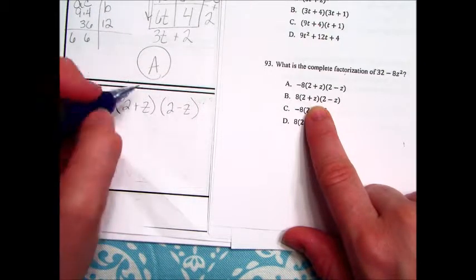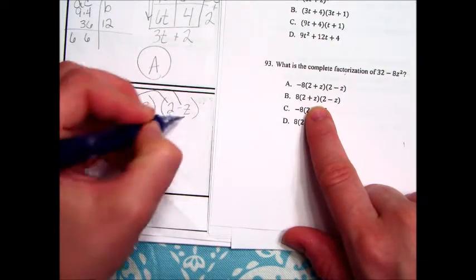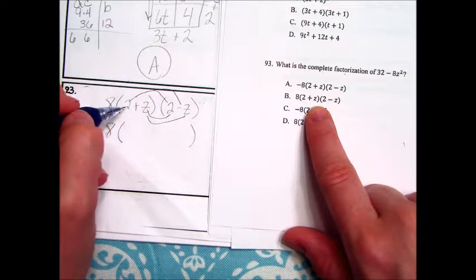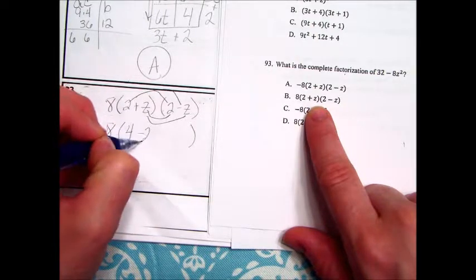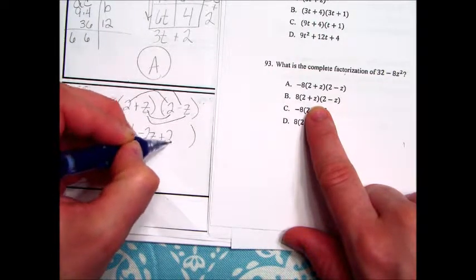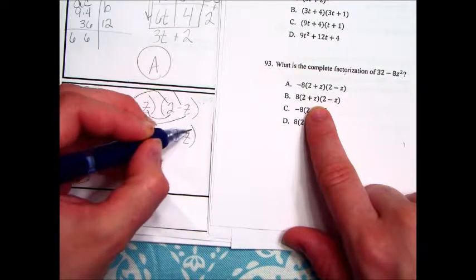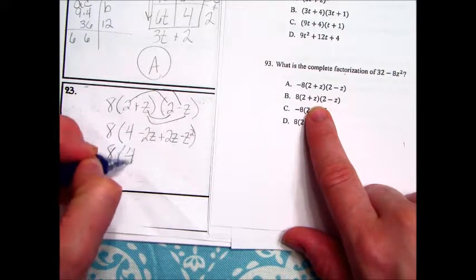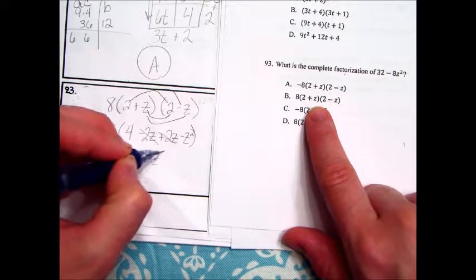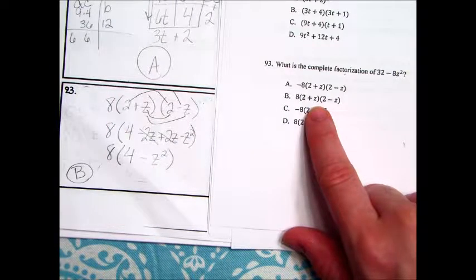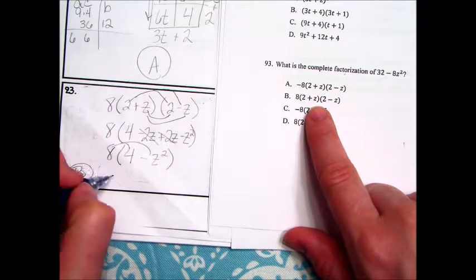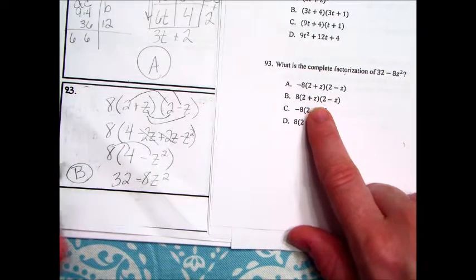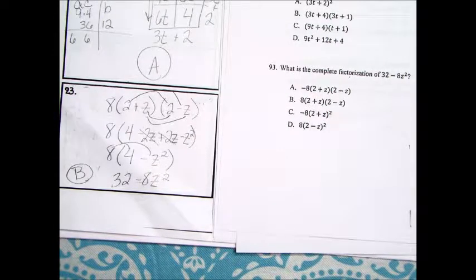What I'm going to have you do is rainbow or distribute these binomials together. Keep your 8 out front though, okay? So it's going to be 4 minus 2z plus 2z minus z squared. Now let's combine our like terms inside. So we get 4 minus z squared. Can you see how the middle two terms cancel out? Now distribute in your 8 to get 32 minus 8z squared. You can see that that's our option because it multiplies back to what the problem was.